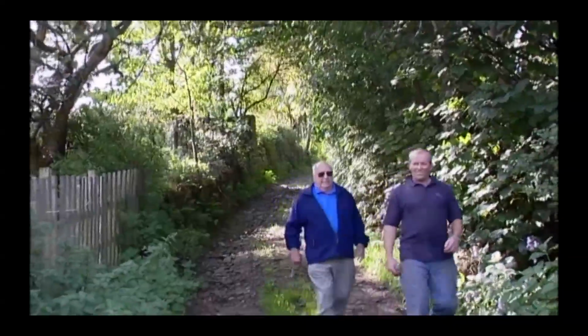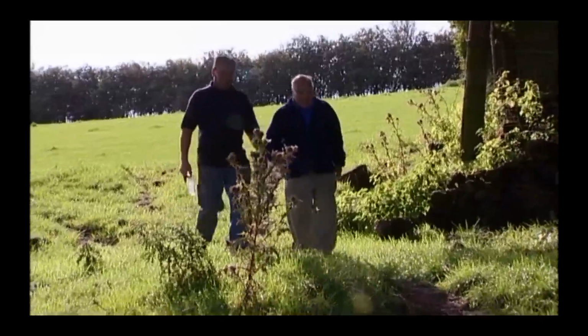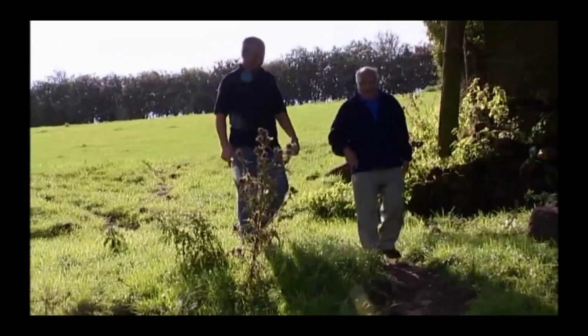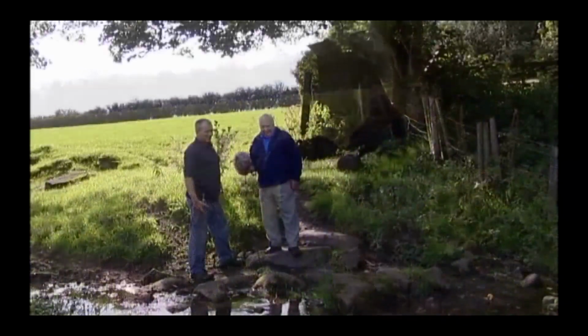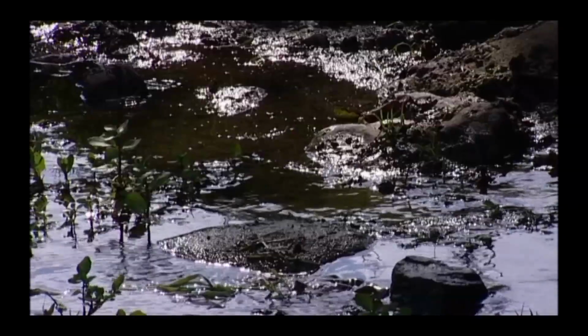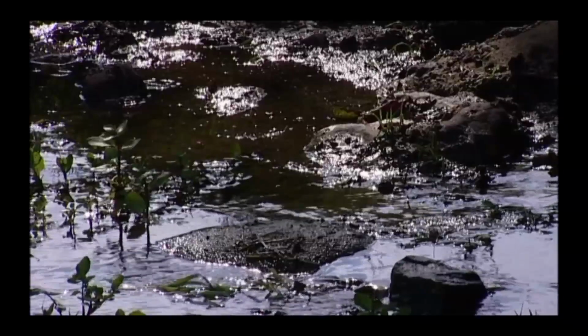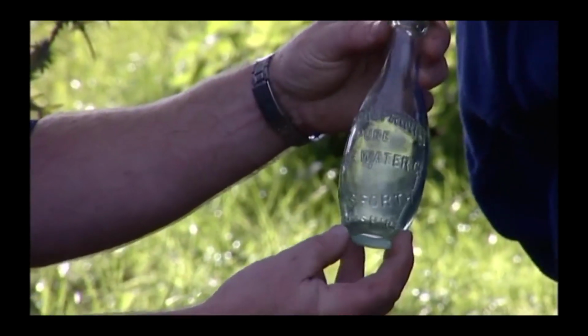We've asked Richard to show us the spring from where the Nether Springs water was bottled. We're outside the spring here, aren't we, Richard? Yeah, that it gets its name from. Yeah, this is it. This is where it comes out of my garden. And it's where the cows drink, you can see where the cows drink here. So, a bit of free water. I mean, obviously, the bottle that you've got here, Richard, was used to bottle the water. Yeah, apparently so.